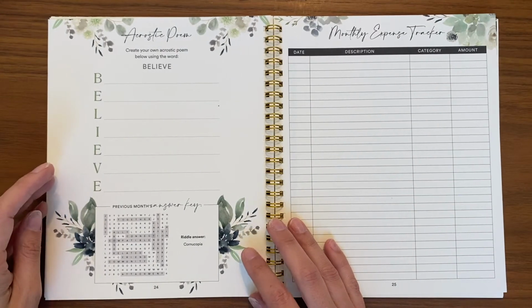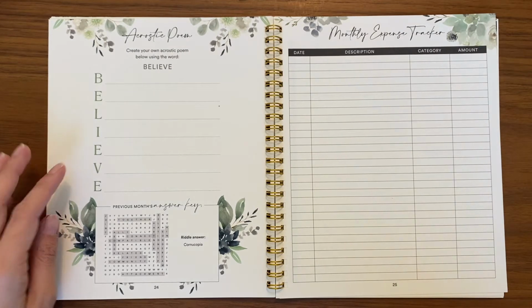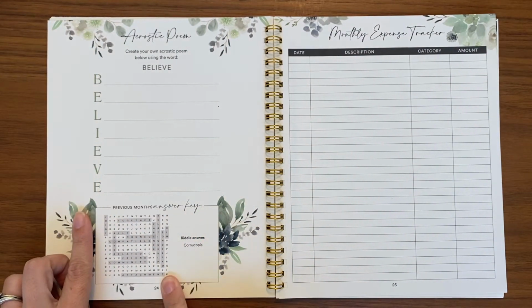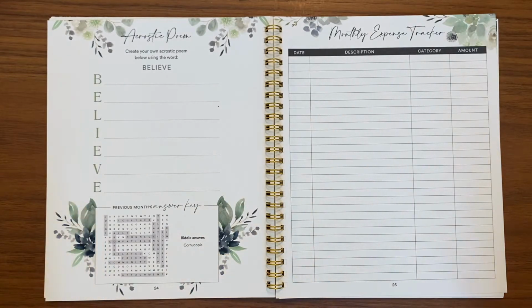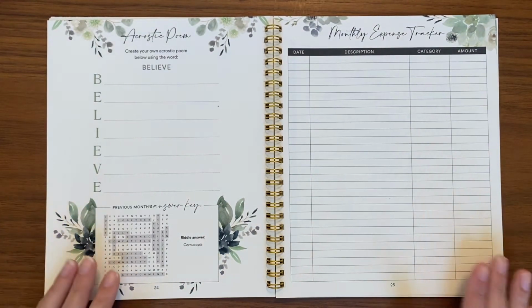All right, acrostic poem. Create your own acrostic poem using the word believe. And then it just has this month's answer key in the riddle. It doesn't have its own riddle. There's no riddle. All right, but that doesn't mean I'm going to stop.